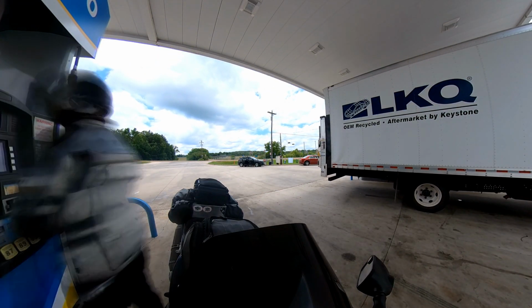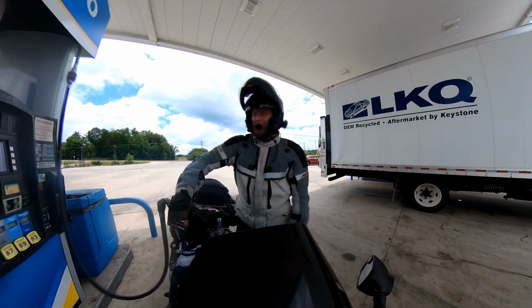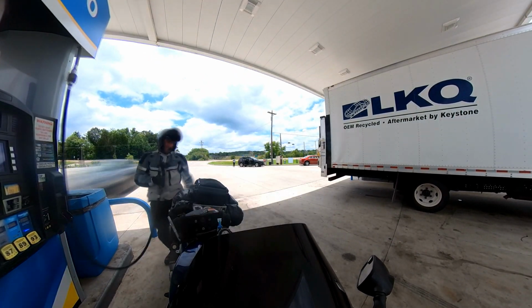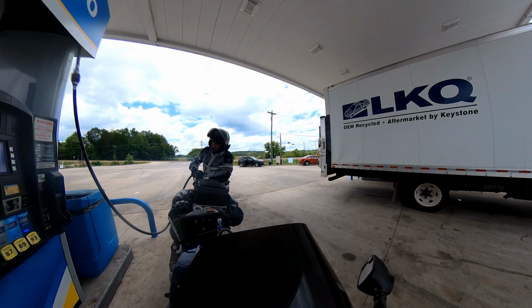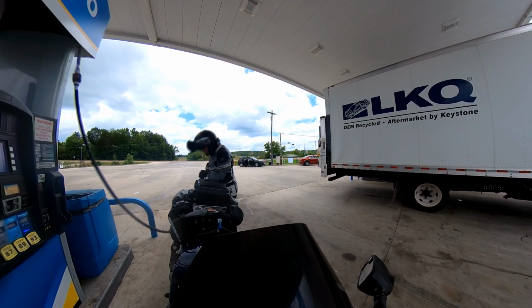Well, that's how you get the most range out of your gas tank, I guess. This is not a good technique. I wouldn't use this one. Get your bike gassed up, get those wheels turning.